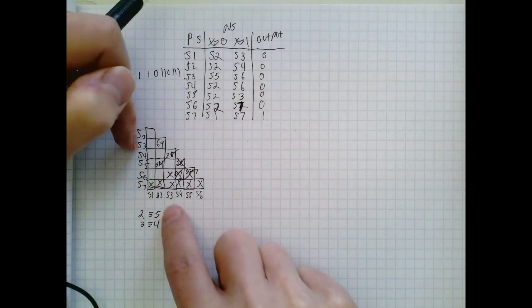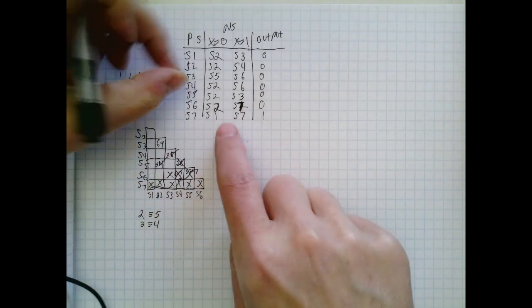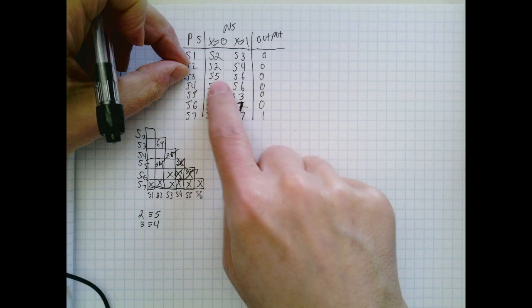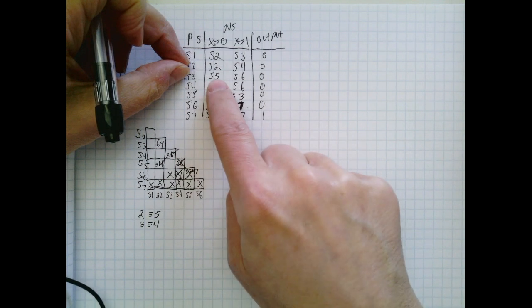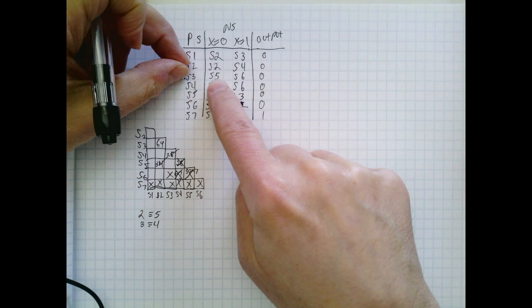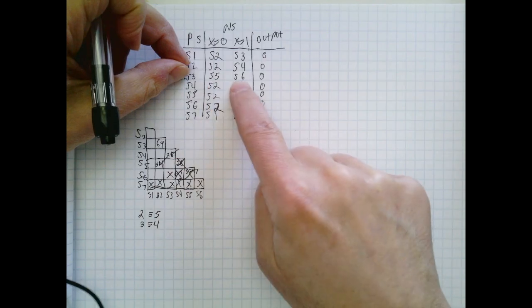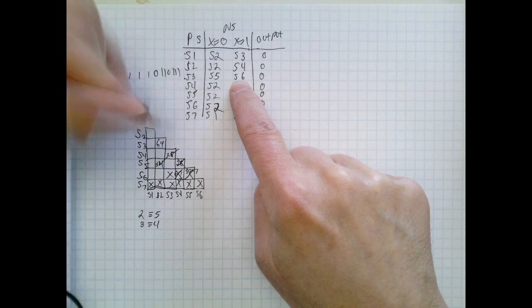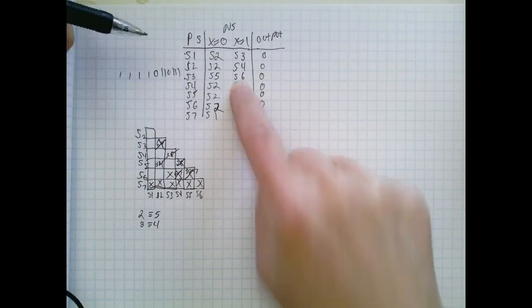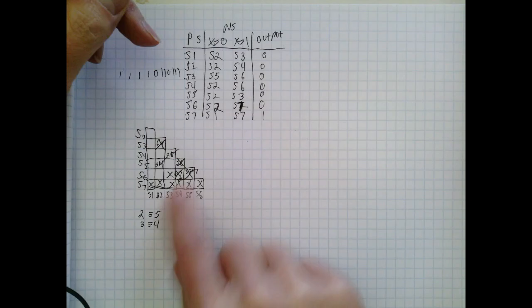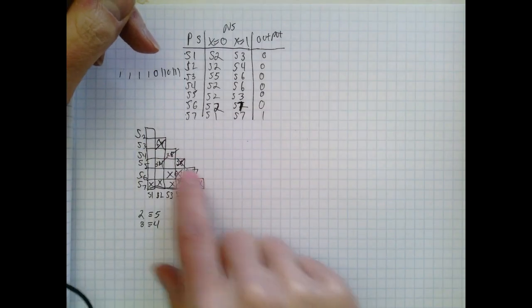Let's take a look now. If S2 is equal to S3, if 2 equals 5, let's see, does 2 equal 5? And the answer is yes. And if 6 equals 4, does 6 equal 4? And the answer is no. So that's good. Got another one out. So we got a couple of equals. We got a few that we've excluded.